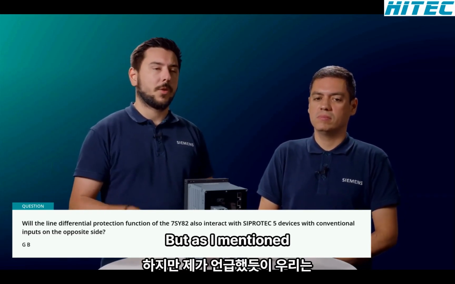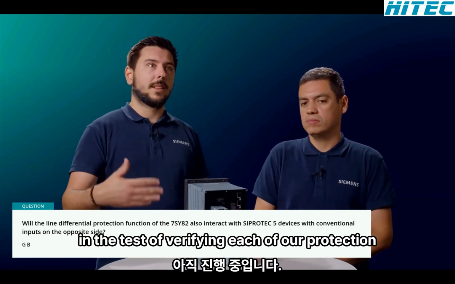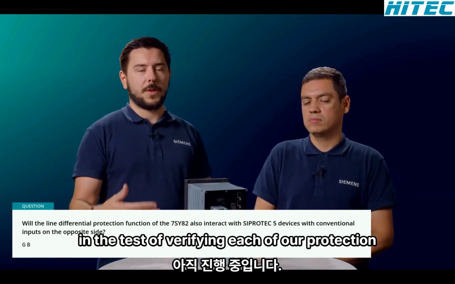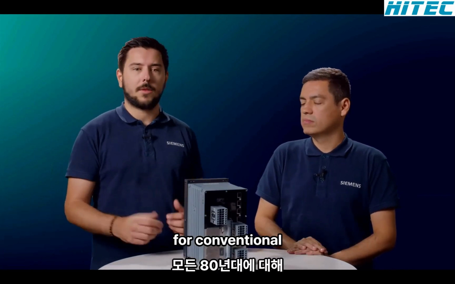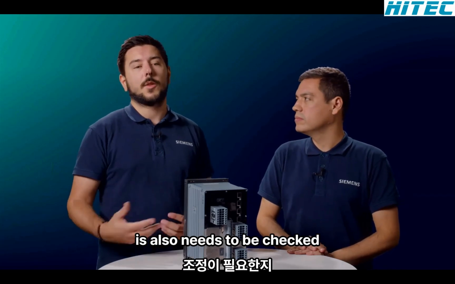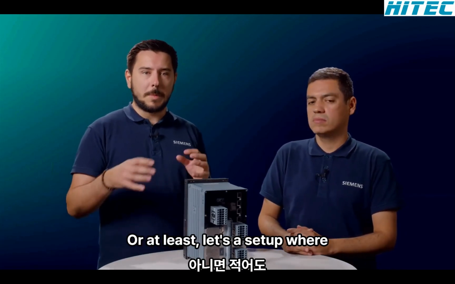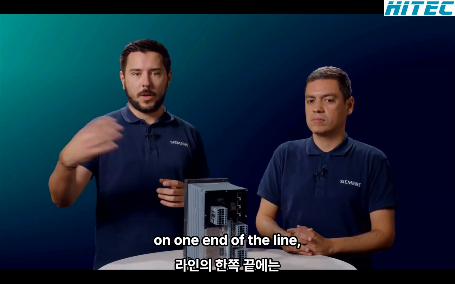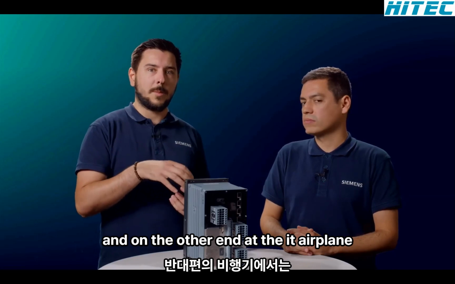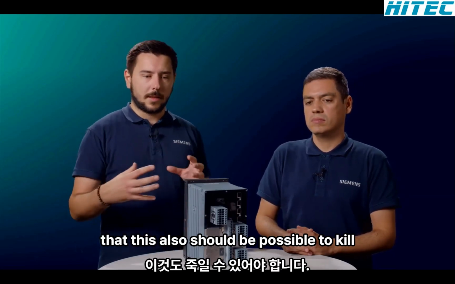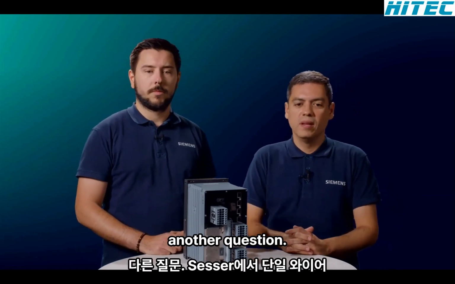But as I mentioned, or you mentioned it actually, we still have to progress in the tests of verifying each of our protection algorithms for each function, that it works the same way for LPIT as for conventional transformers. This also needs to be checked. If there have to be adjustments made for a mixed setup, where on one end of the line a conventional CT is, and on the other end the LPIT, it is planned that this also should be a possible solution. Okay, thank you.